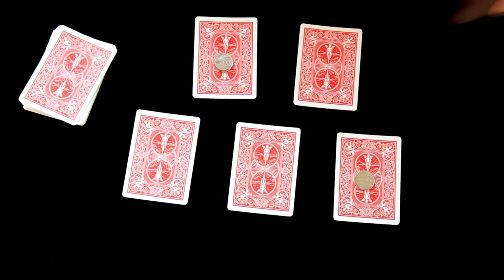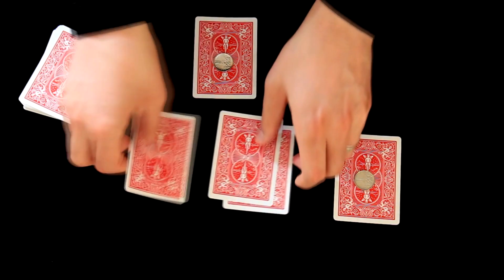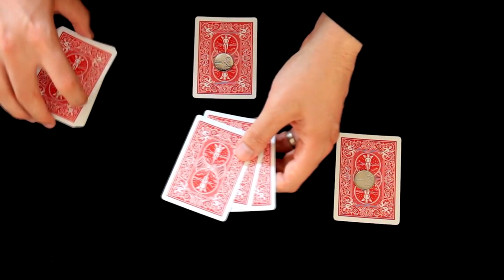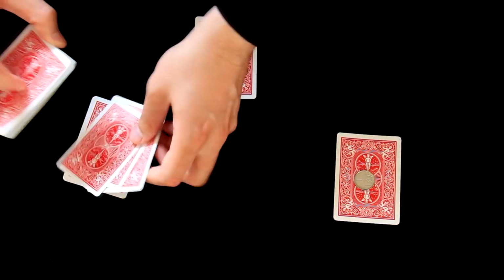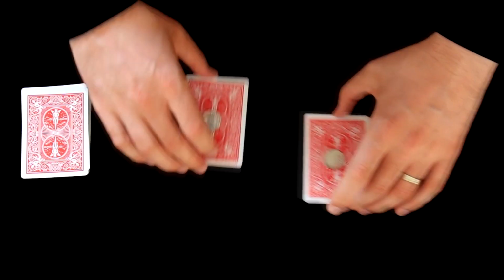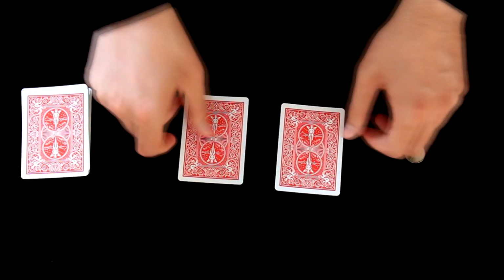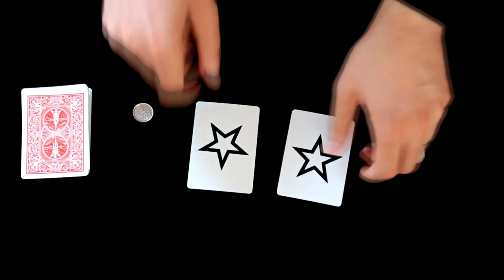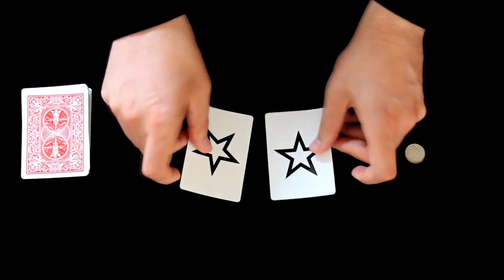The important thing is to take the remaining cards and place them aside, because if spectator would like to examine them, it would be a problem for us. But now you are really done. You will just reveal that spectator managed to find matching symbols.